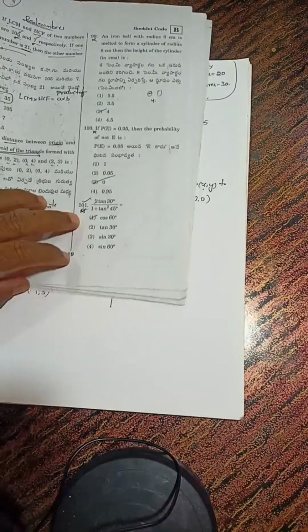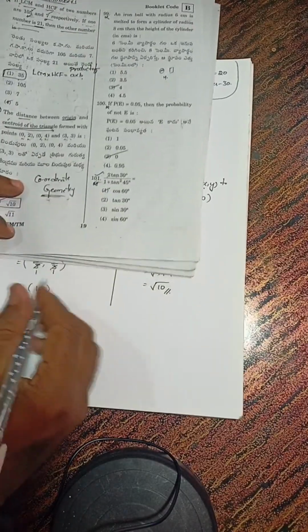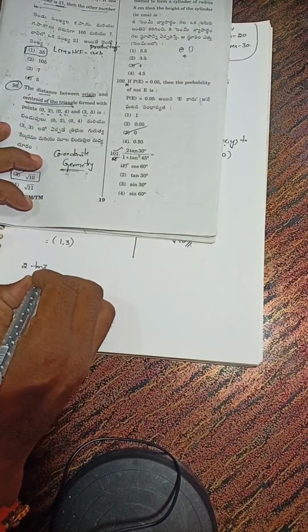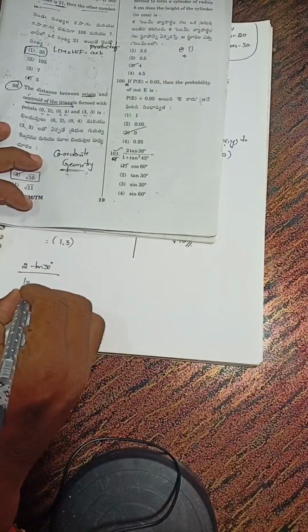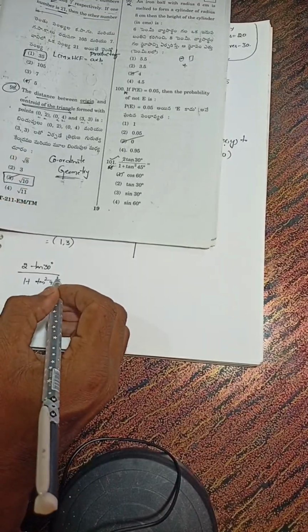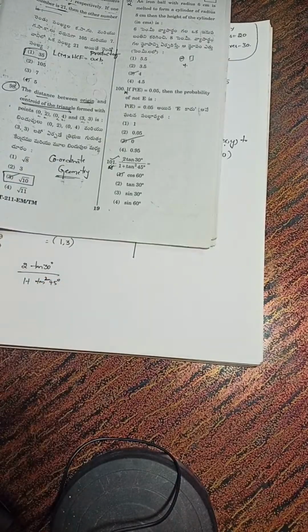Yes. Next we will go for the 101 question, that is a trigonometry problem. What is the question? 2 tan 30 degrees by 1 plus tan square 45 degrees. So please comment, those who know the answer of trigonometry, the tan 30 degrees value and tan 45 degrees value, please comment in the box.